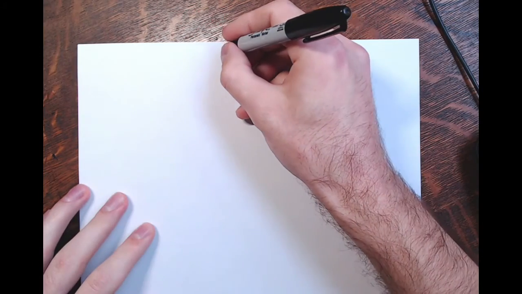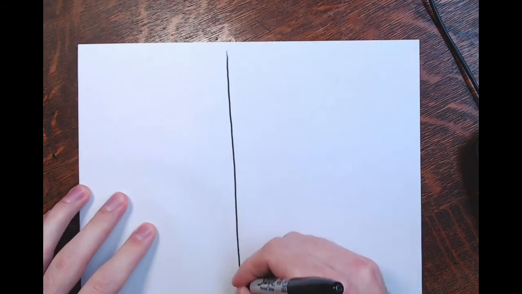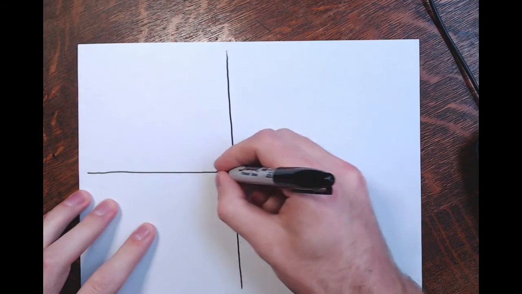Alright, so I'm going to go to a piece of paper here. Let me actually pull one out. There we go. I'll draw this, right? We'll draw a little picture. It might not be perfect. You know, my hand drawings aren't the greatest.